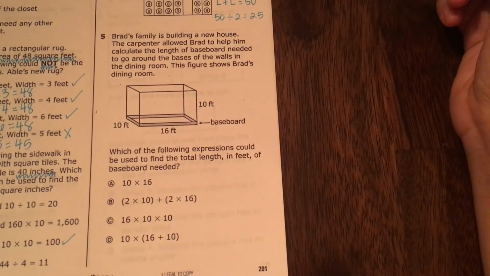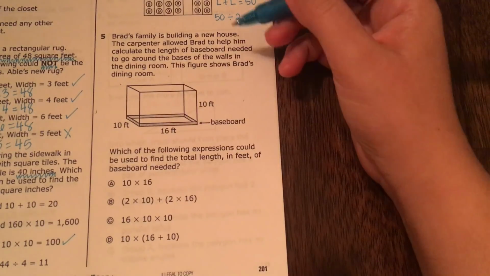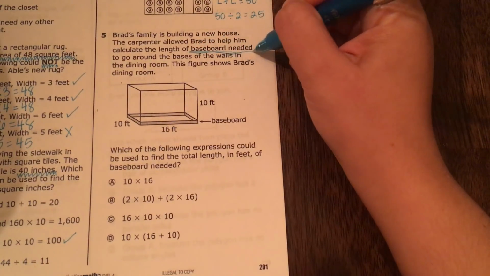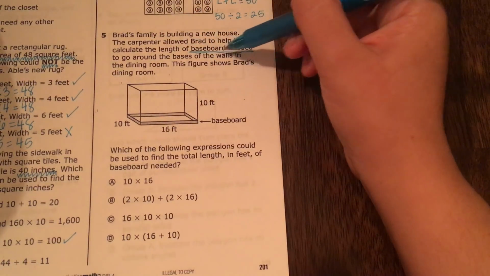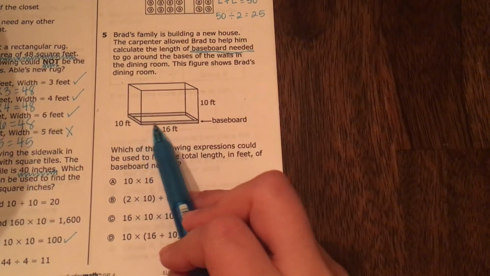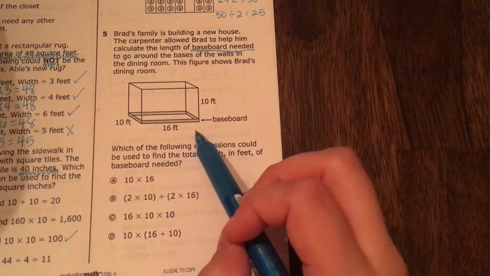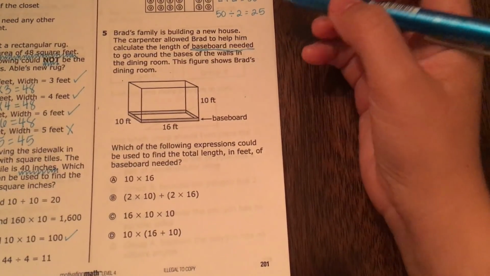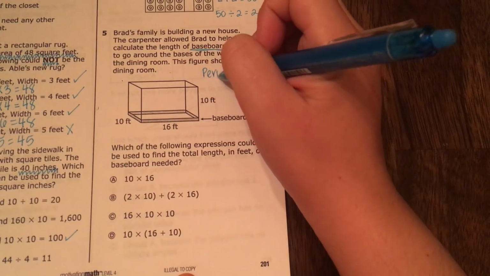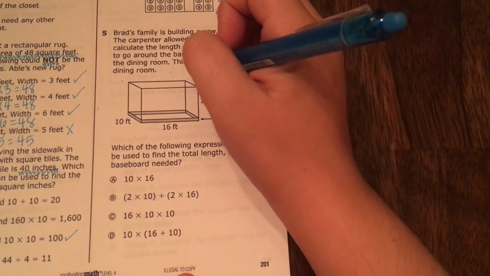Brad's family is building a new house. The carpenter allowed Brad to help him calculate the length of the baseboard needed. Okay, so this is important. Baseboard needed to go around the base of the walls in the dining room. This figure shows Brad's dining room. So if you notice, the baseboard is just on the outside of the bottom of the room. Okay, so this is just another way of doing perimeter. Okay, so make sure you keep that in mind.